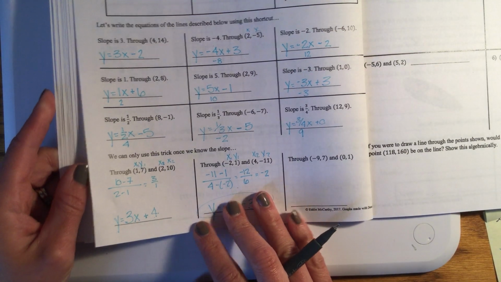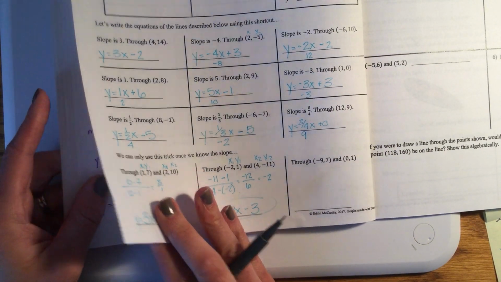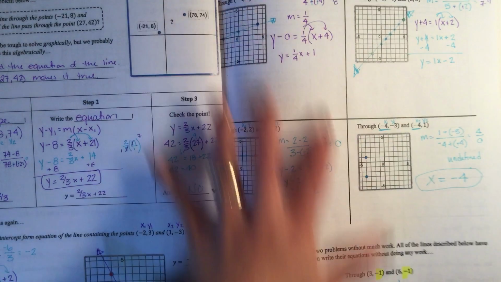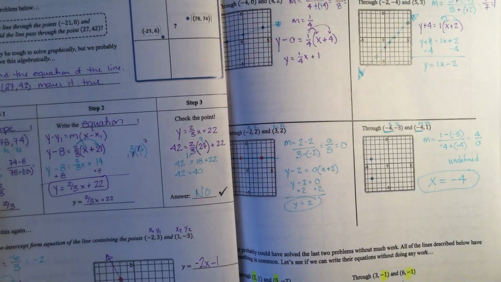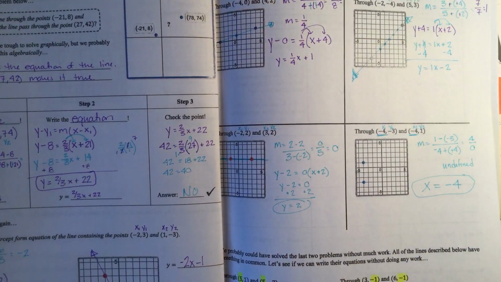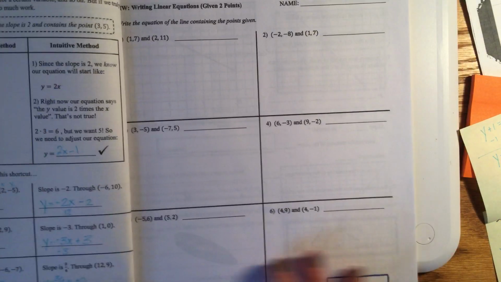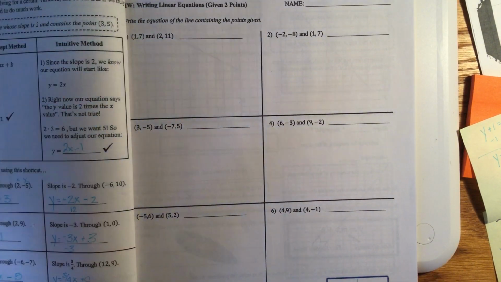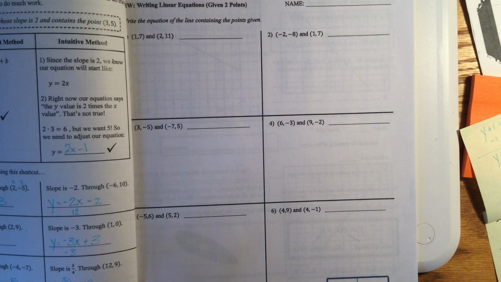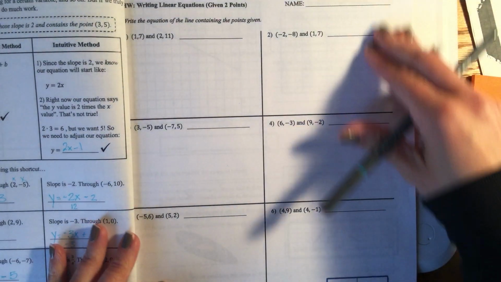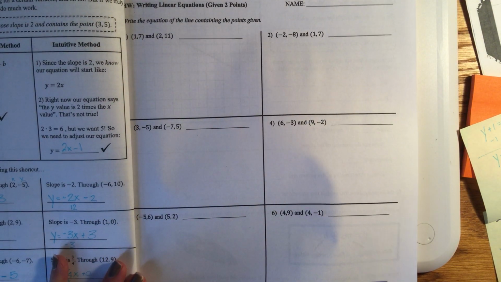Okay, now this method might not make sense to all of you, and that's okay. So stick with the algebraic method. You don't have to use the intuitive method if you don't like it, and guess what? It might not work on everything. Some of you like those shortcuts and like to do a lot of math in your head, and so you might just love that. So your homework is just this: writing linear equations given 2 points.